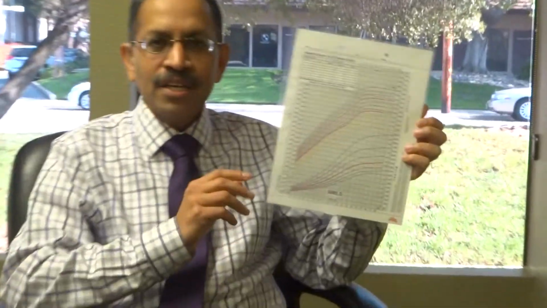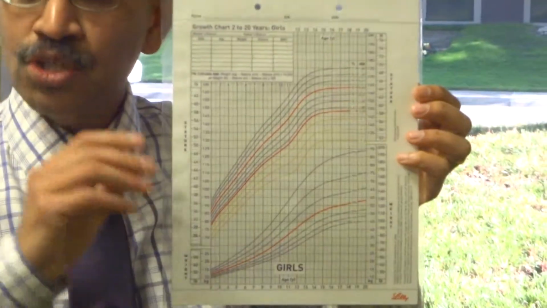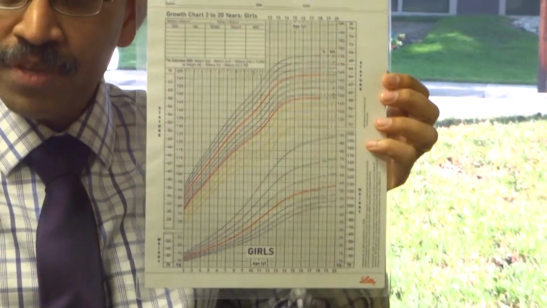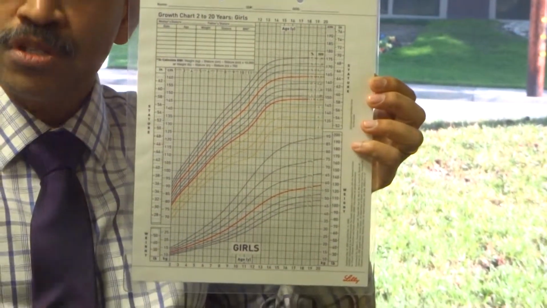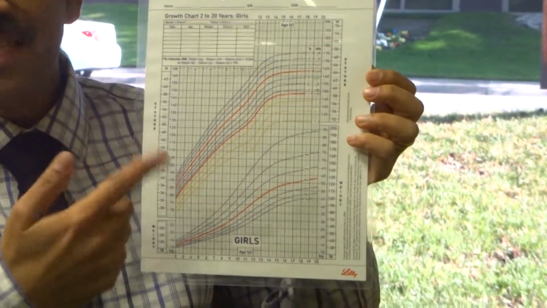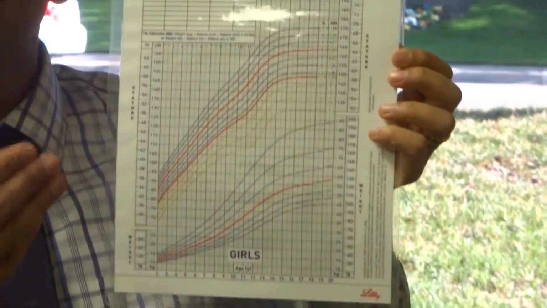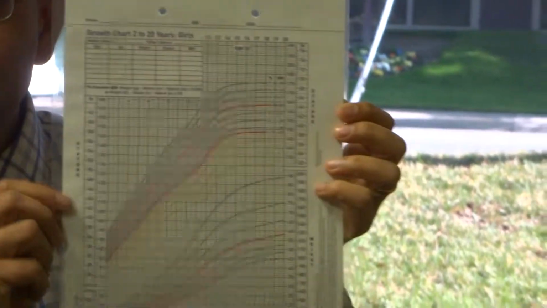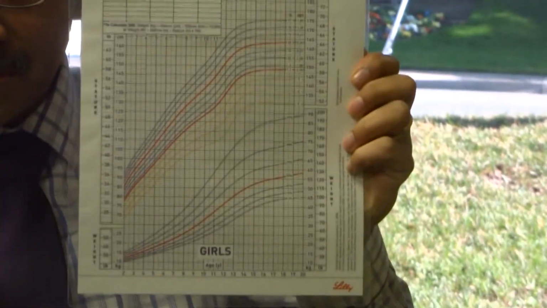In this video, we are going to talk about growth charts and how they affect your child. As you can see in this growth chart, you have a growth chart for female children and a growth chart for boys. And if you look at the lines over here, each line represents a line of growth. The line in the middle is the 50th percentile.